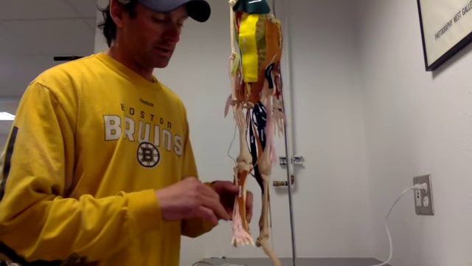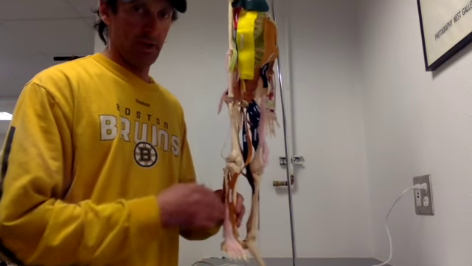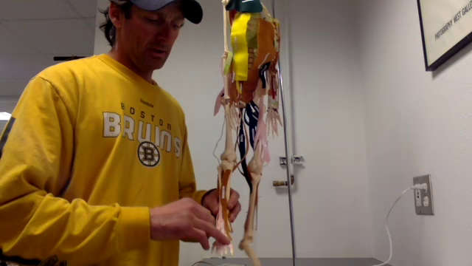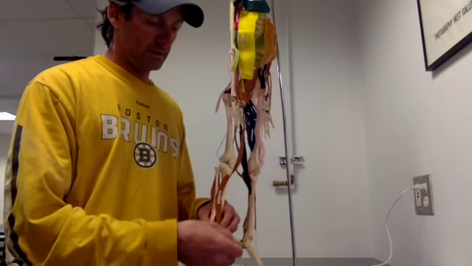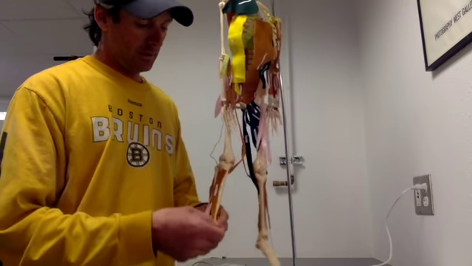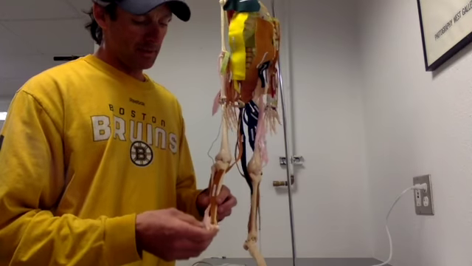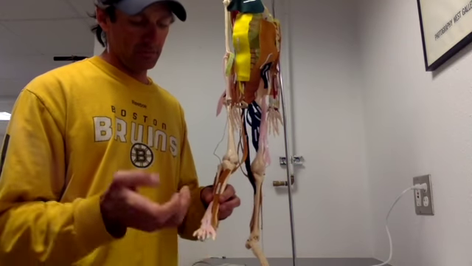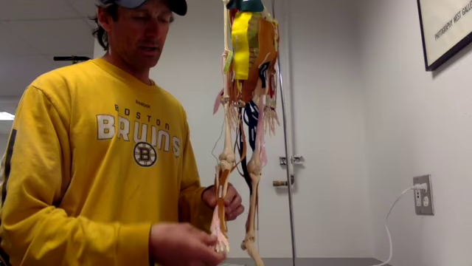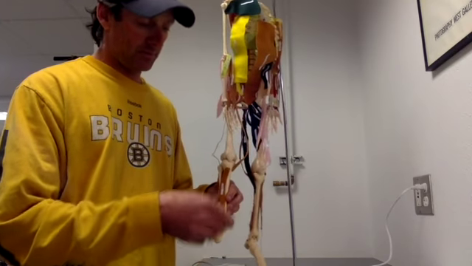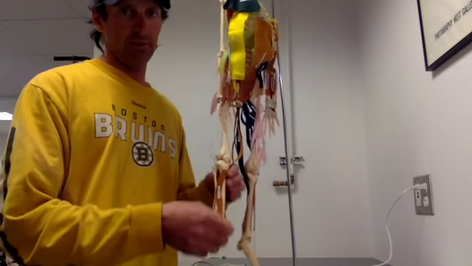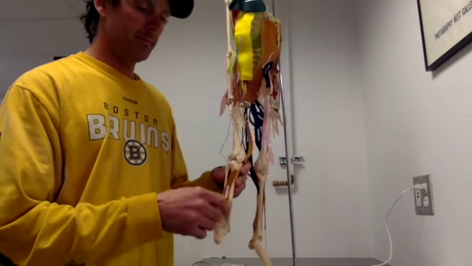The extensor hallucis longus originates mid-shaft of the fibula here, and inserts down in the distal phalanx of the great toe, or hallux, and this helps with extension of your big toe, and both of these can help with eversion, inversion, dorsiflexion, and plantar flexion of the feet.